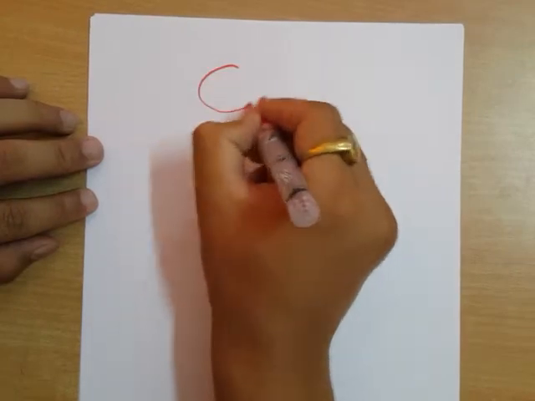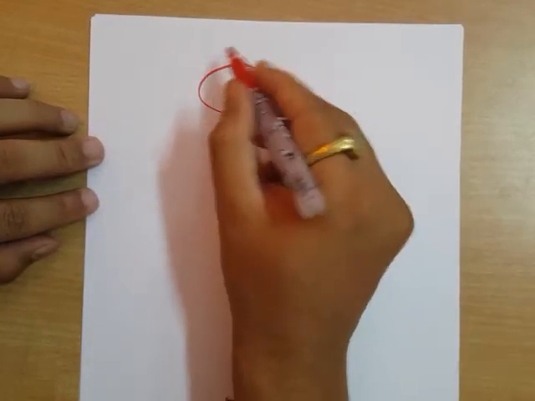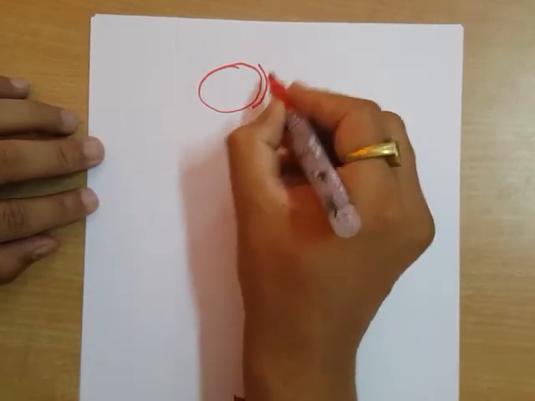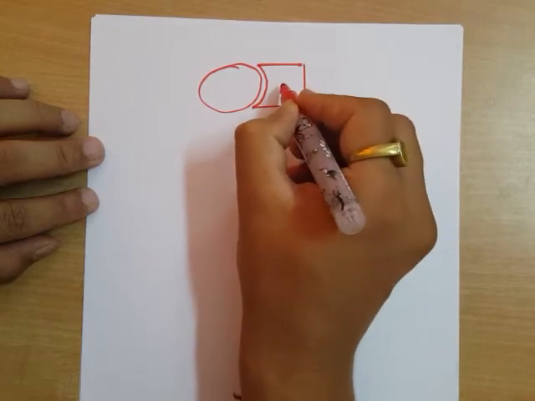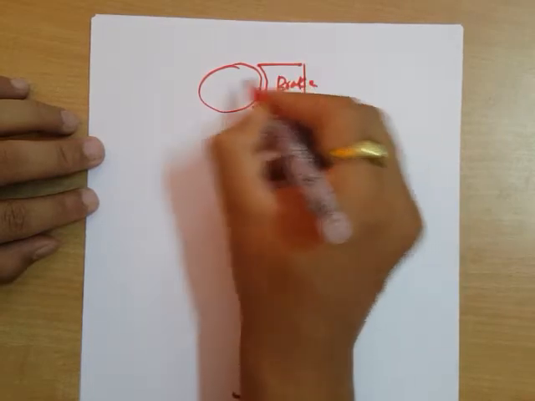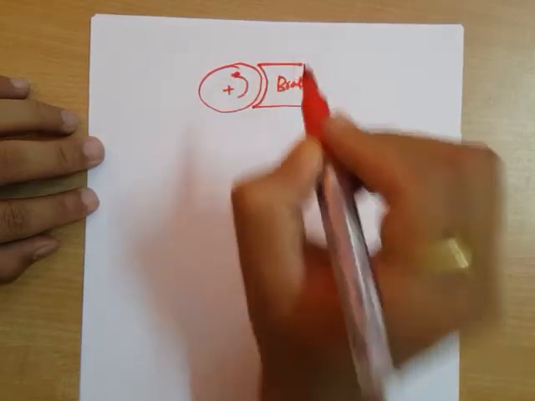So let us consider that case. You have a wheel and you have a brake. This is rotating like this.